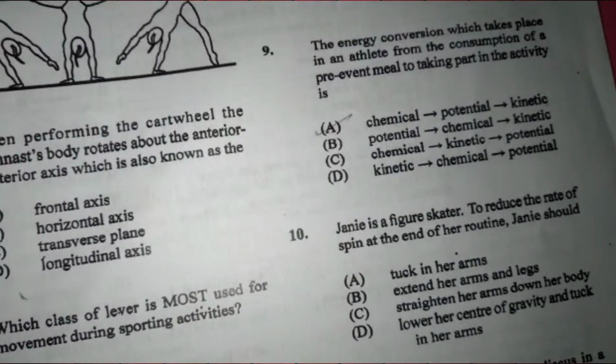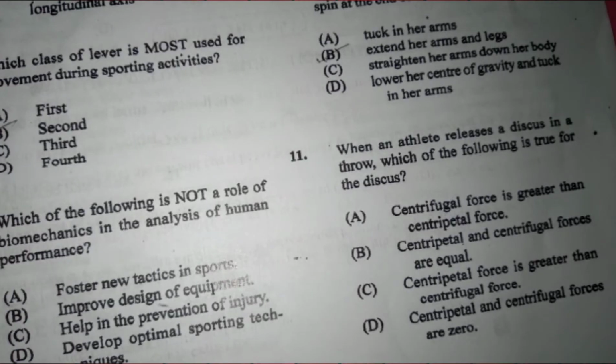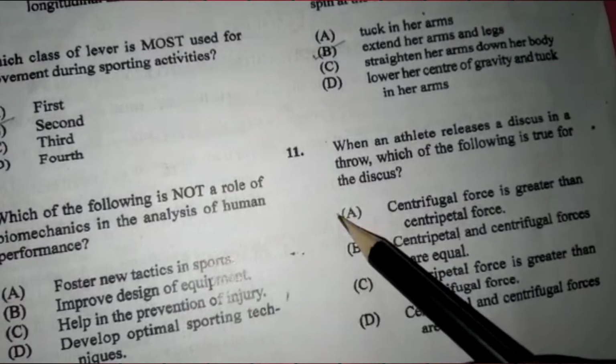Number 10. Janie is a figure skater. To reduce the rate of spin at the end of her routine, Janie should, the answer here is B. Number 11. When an athlete releases a discus in a throw, which of the following is true for the discus? The answer here is A.